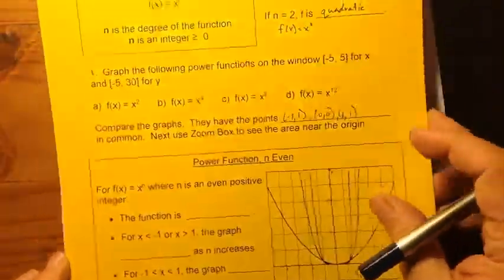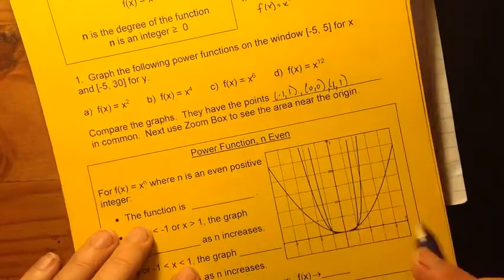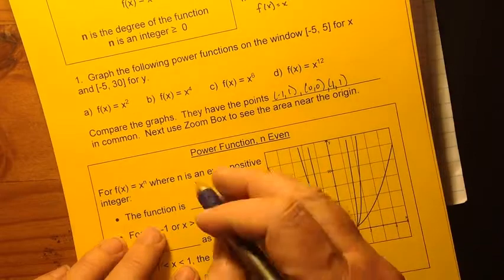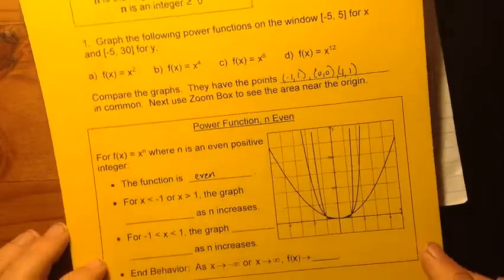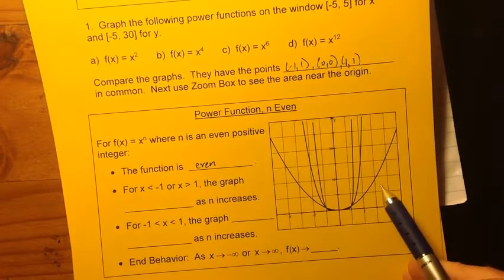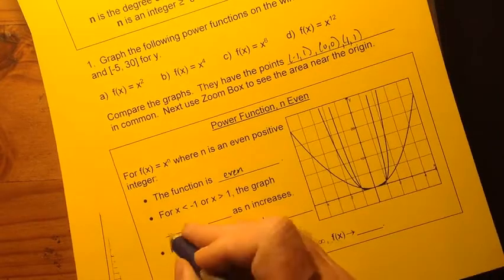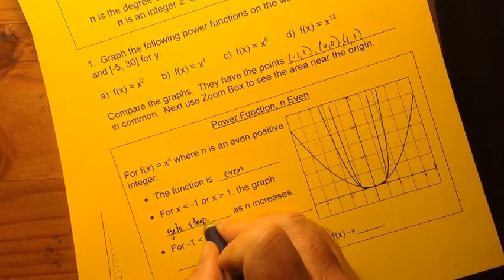For f of x equals x to the n, where n is an even positive integer, first of all, it has y-axis symmetry, so this is an even function. And when we're to the left of -1 or to the right of +1, the graph gets steeper as x increases.